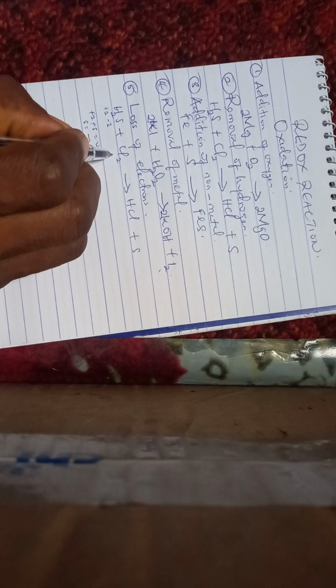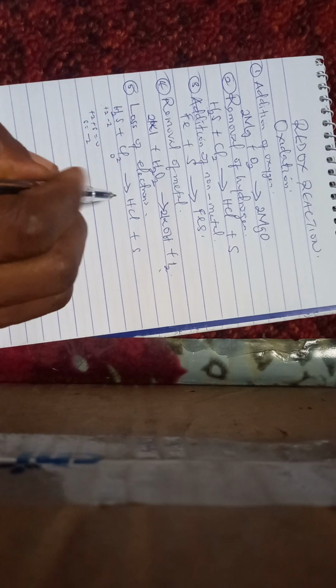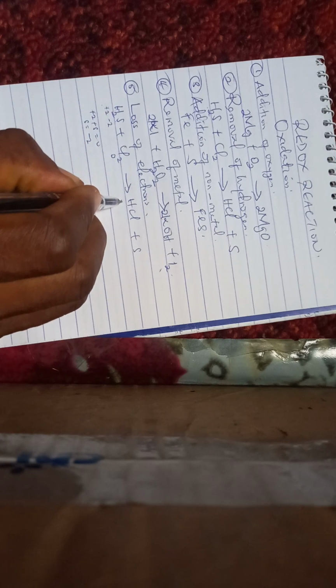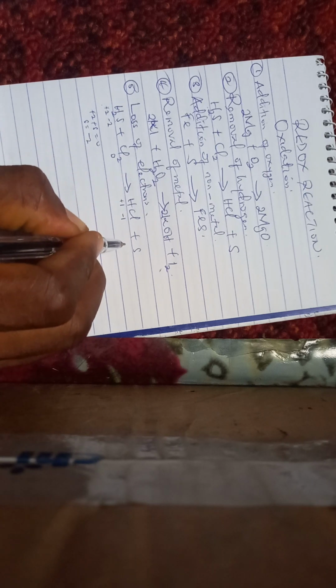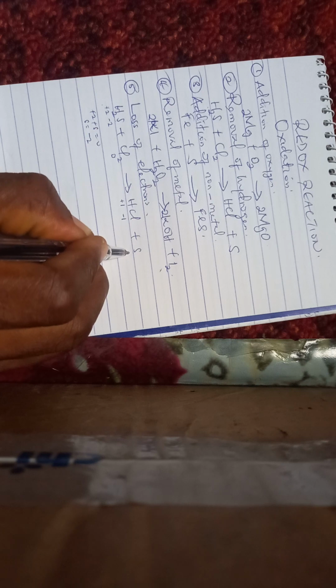So chlorine will be 0 here, because the oxidation number of any element in its elemental state will be 0. Here hydrogen is +1, chlorine is -1, and here sulfur is 0. Let's see which of them has lost electron.